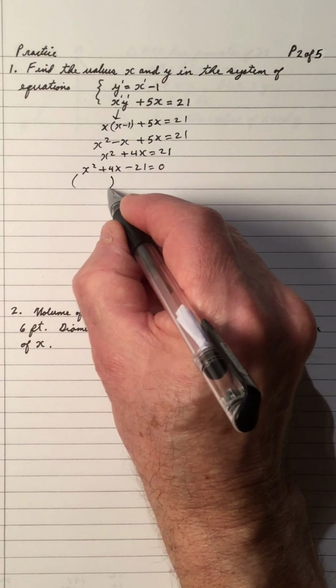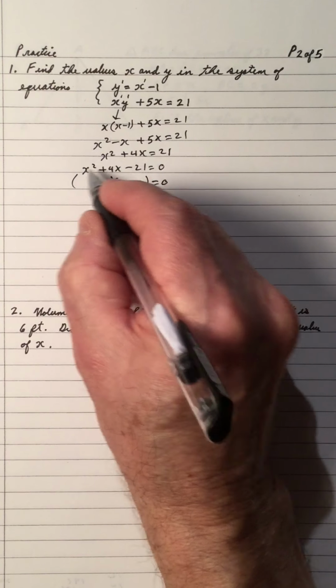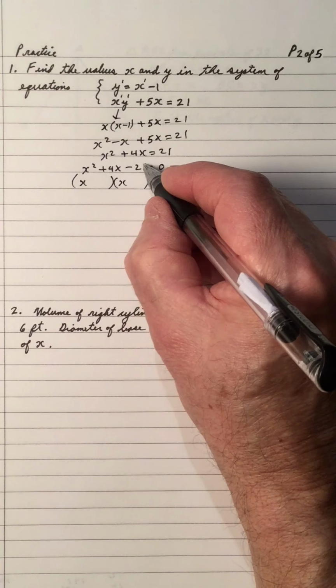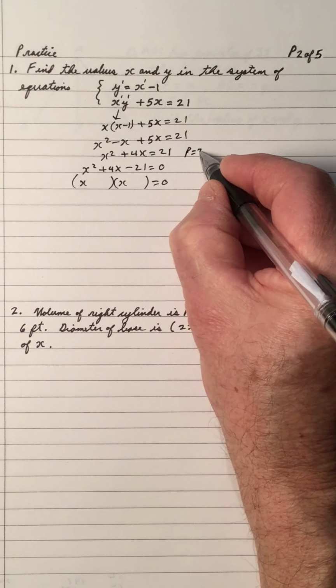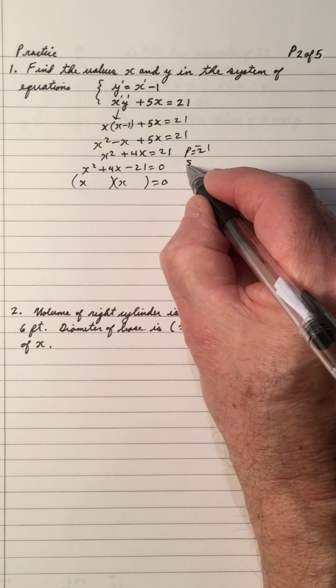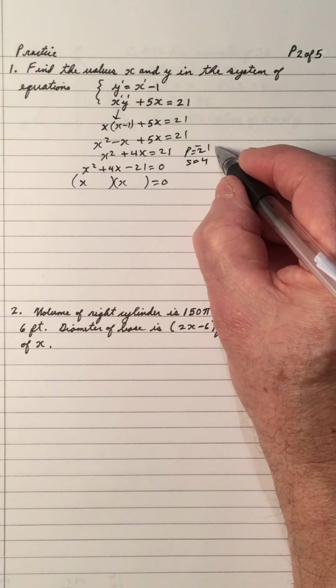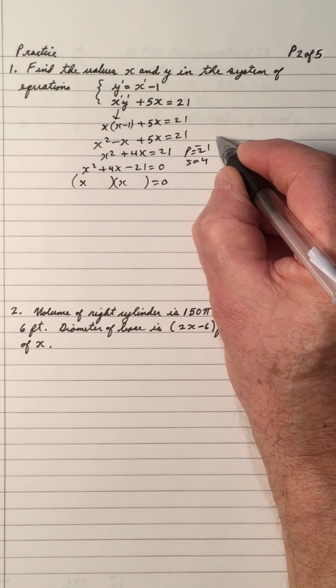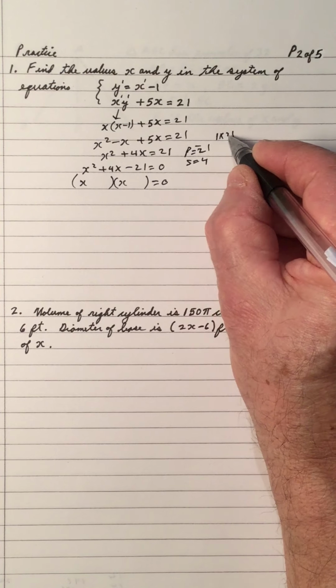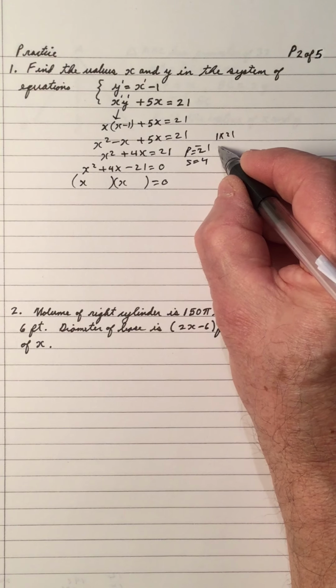And again, I got an x squared, so hopefully it's factorable. x squared is x and x. The product is negative 21, and the sum is 4. So what are the factors of 21 to give you 4? 1 and 21 won't give you 4. It'll give you 22 or 20 if you add or subtract them.